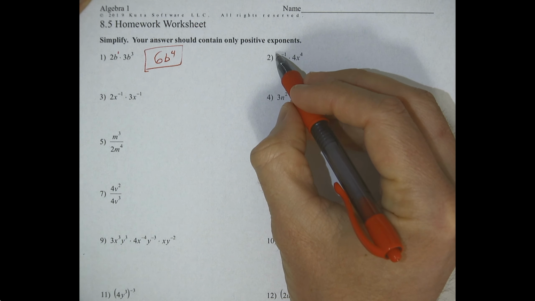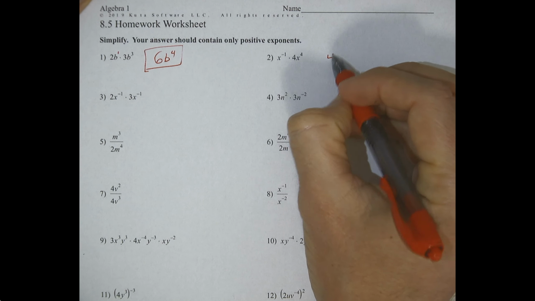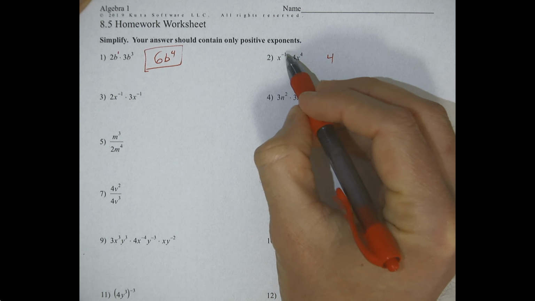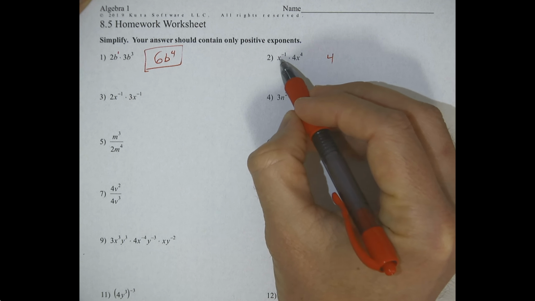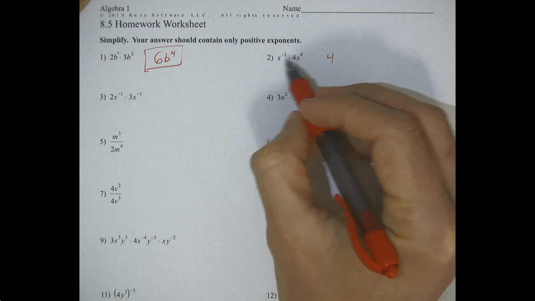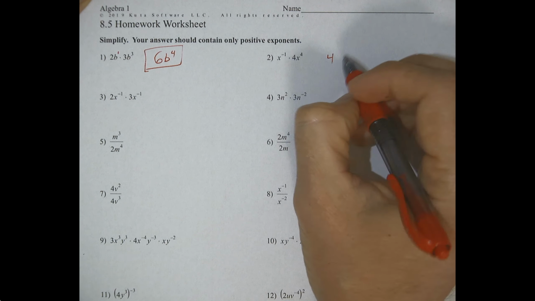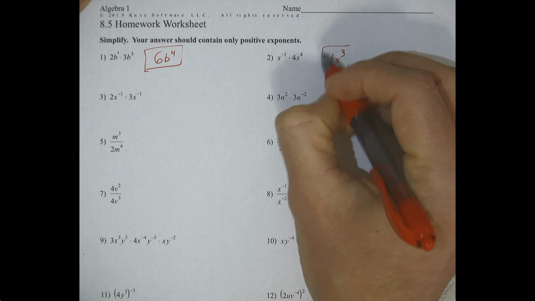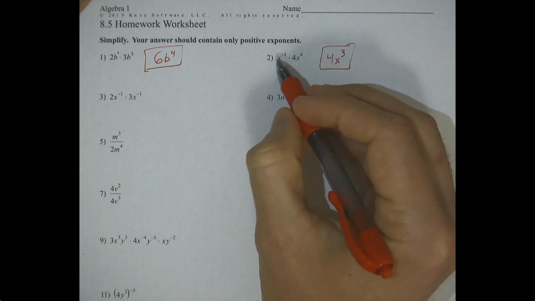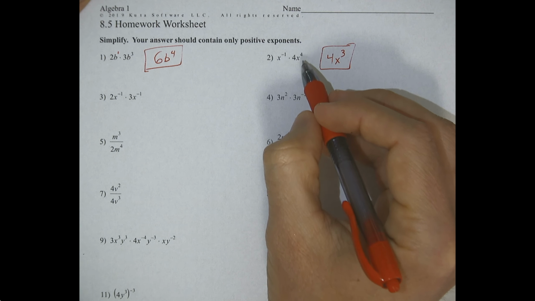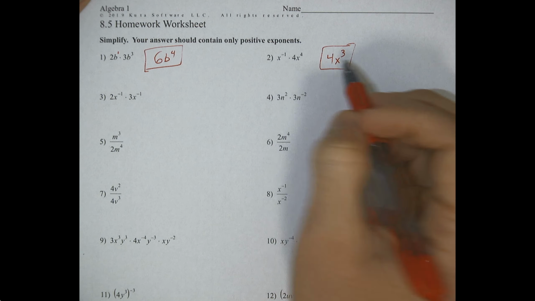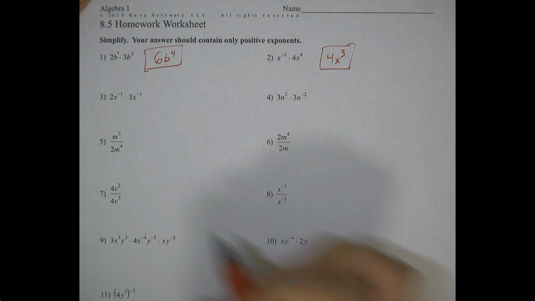Number 2, coefficient is 1 times 4 is 4. Some people want to move this to the bottom right now. I would go ahead and combine. So we have similar bases, and so we're just adding our exponents. Negative 1 plus 4 is 3. If you had moved it to the bottom, you'd have 4 x's on top, 1 on the bottom. 1 would cancel, leaving you 3. So another way to think about it.